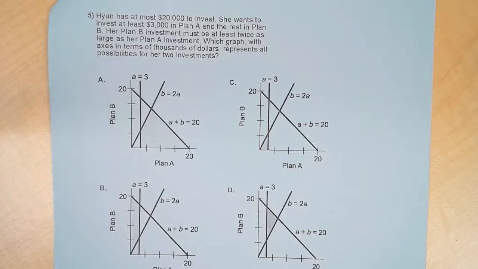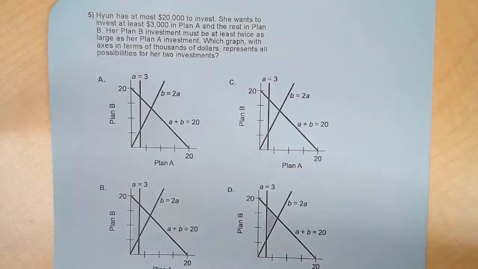Alright folks, today we're working on correcting 5 and 6. So, let's start with number 5. Hyun has at most $20,000 to invest. She wants to invest at least $3,000 in plan A and the rest in plan B.